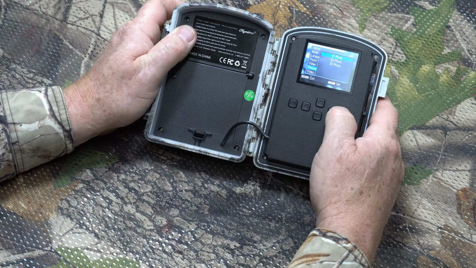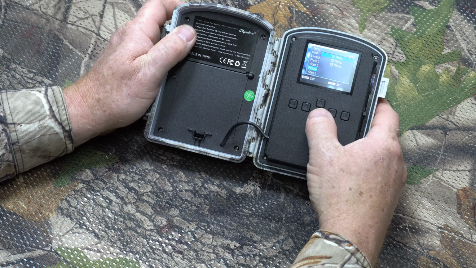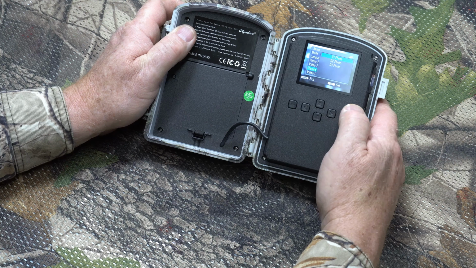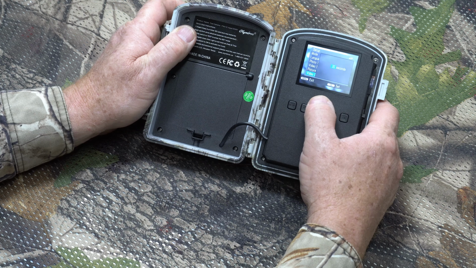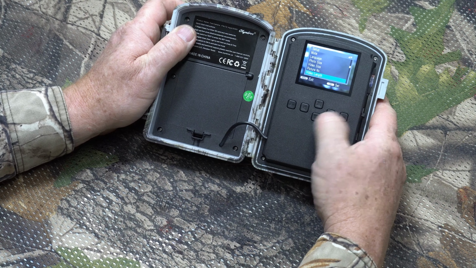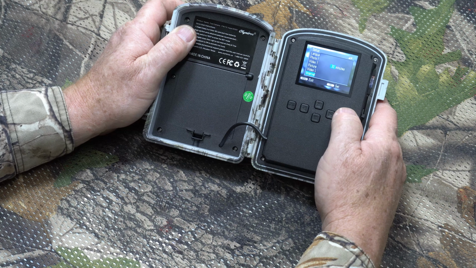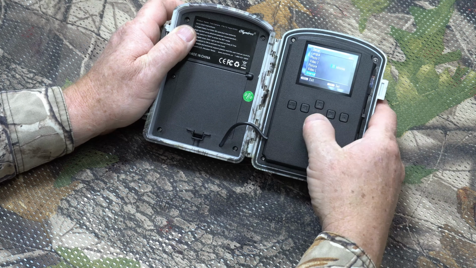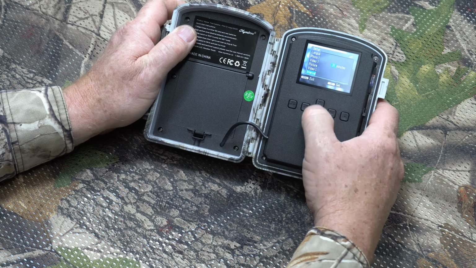Number of pictures. Each time the camera is activated, it will take a certain number of pictures. You can take from 1 to 3 pictures. I always leave it in 1. Video length. You have from 3 seconds to 30 seconds. I like to leave it in 30 seconds. Interval. This is the time in between the camera's activation. I like to set it between 10 and 30 minutes, but for this camera, I'll set it to 30.